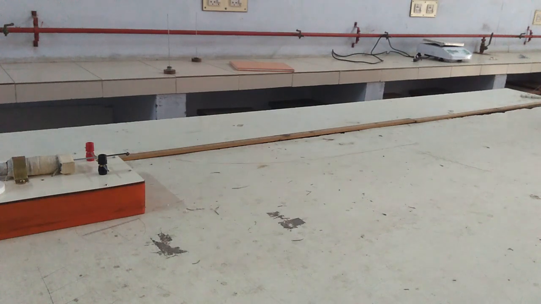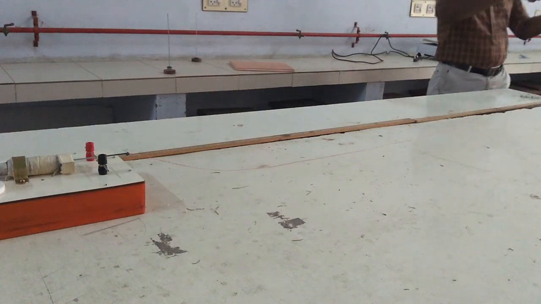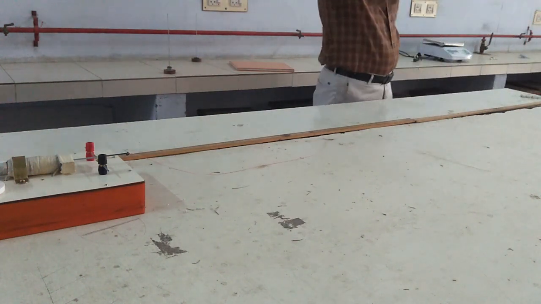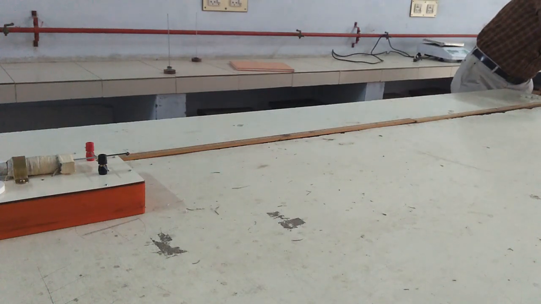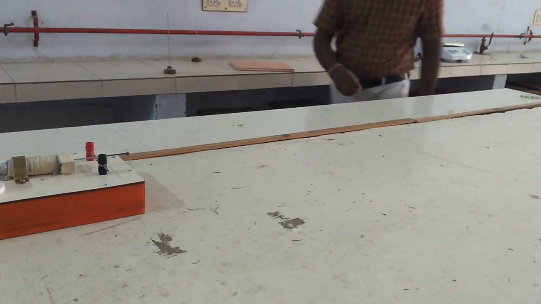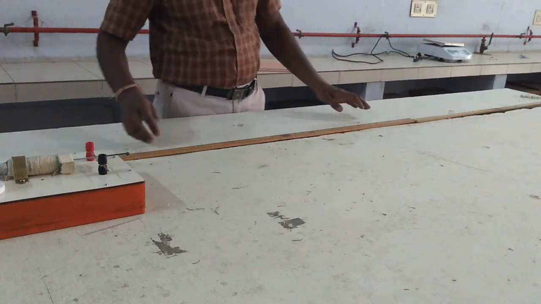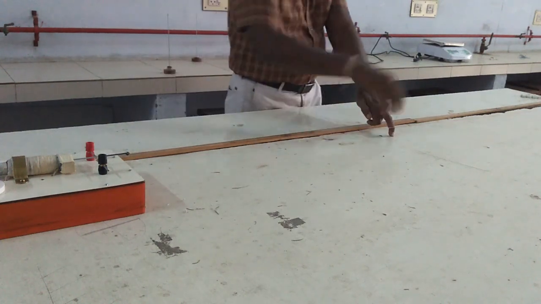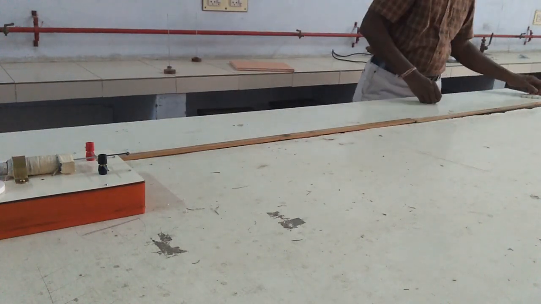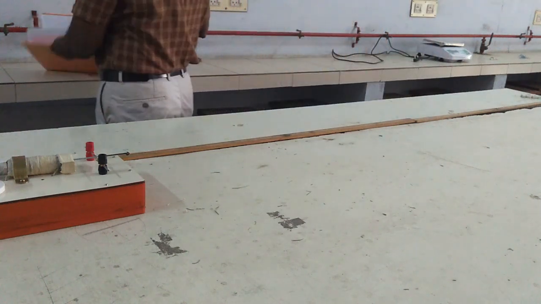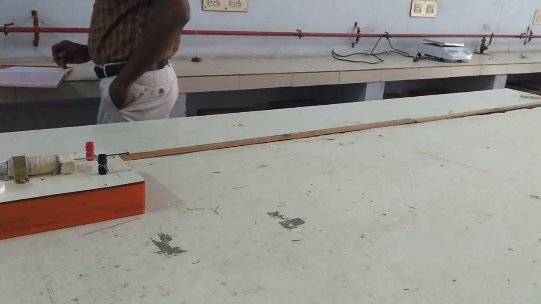The given metal rod is electrically maintained in vibration by connecting it in series with an AC source. The experiment is conducted in two ways. First, the transverse mode of vibrations of a string.